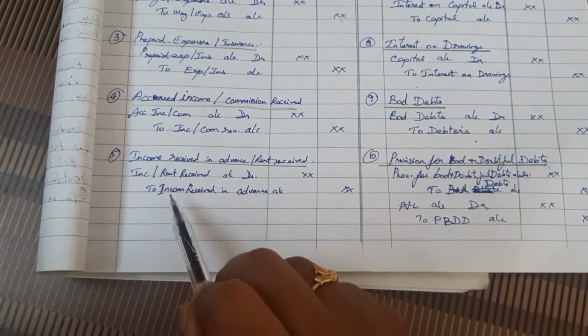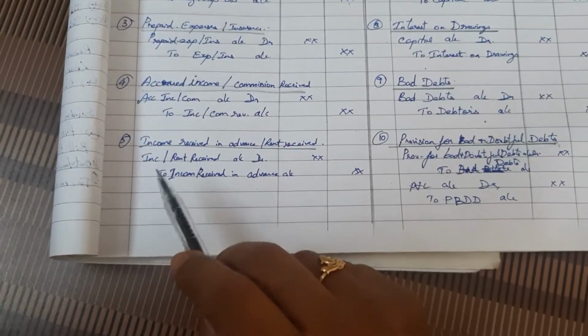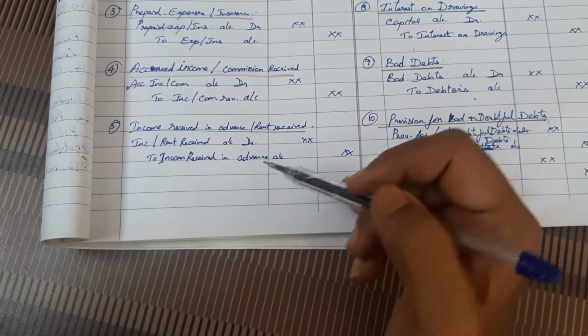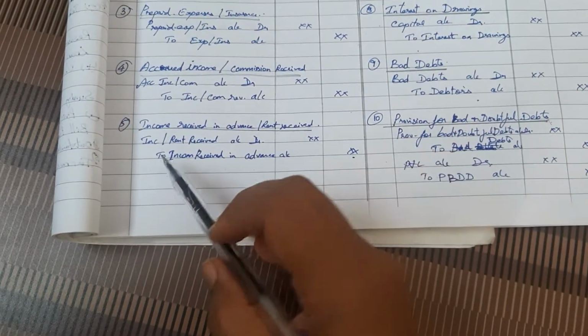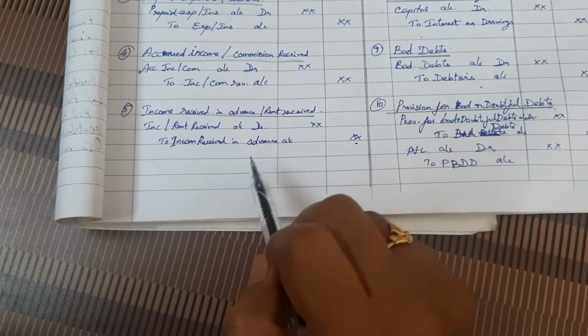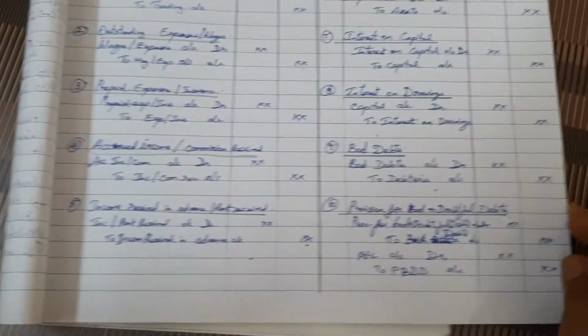Then we have the next thing, income received in advance. Income received in advance, we will subtract it and put it on the liability side. Liability side, now you have the hint, so it will be credited. So respective income account debit to income received in advance account. Okay, so that will be your hint.